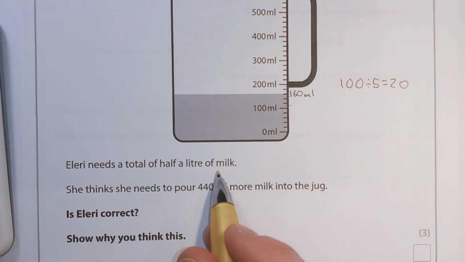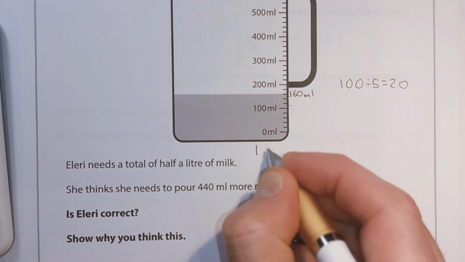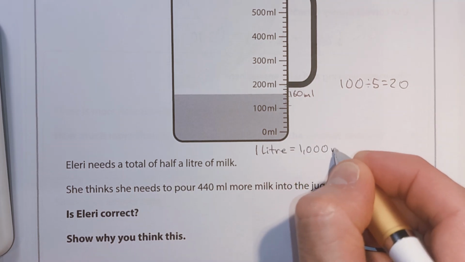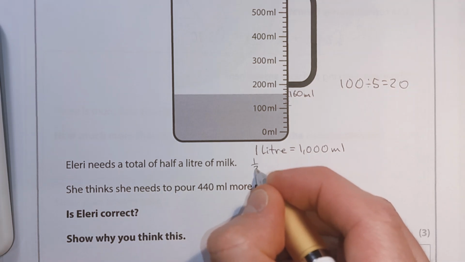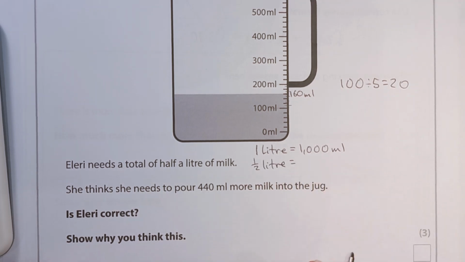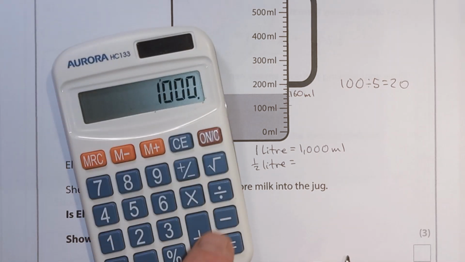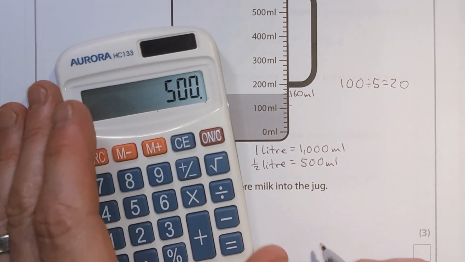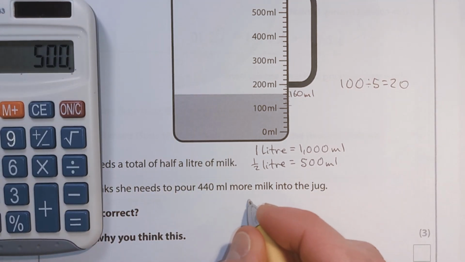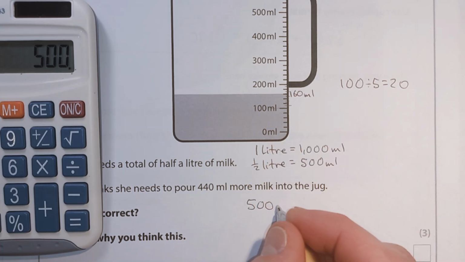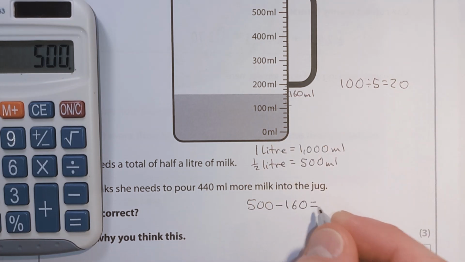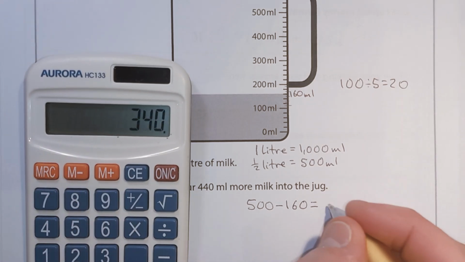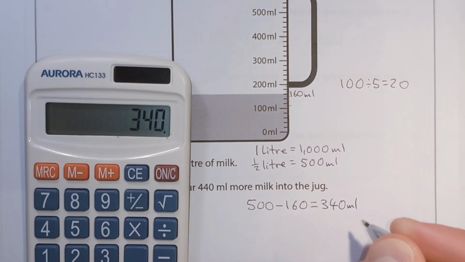She needs a total of half a litre of milk. Well, 1 litre, and you need to know this one, is 1,000 millilitres. So half a litre is going to be 1,000 divided by 2, which is 500 millilitres. So if we need 500 millilitres, we've already got 160. If we subtract 160, it'll tell us how much more we need. 500 minus 160 means we need 340 millilitres more milk.